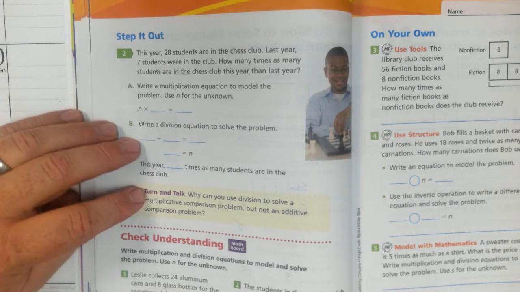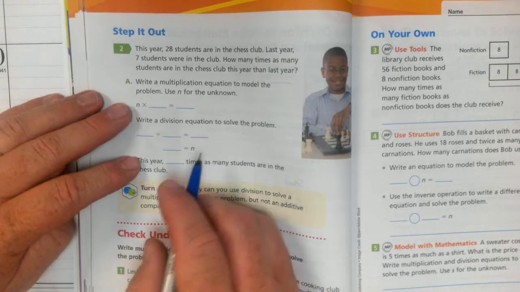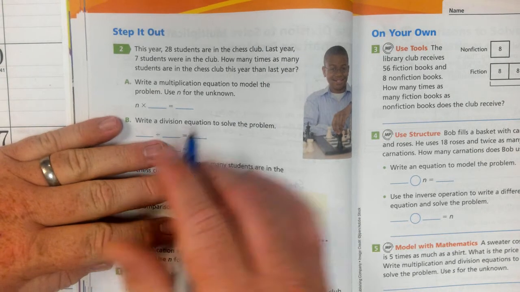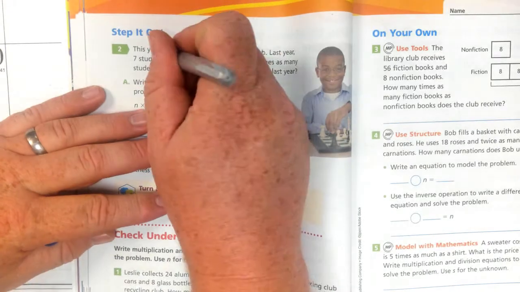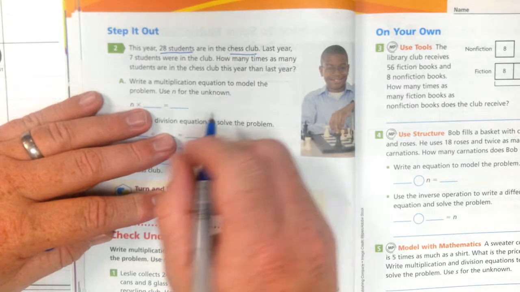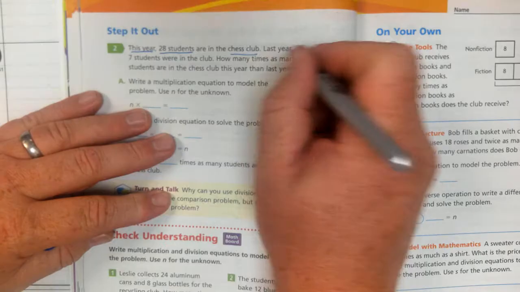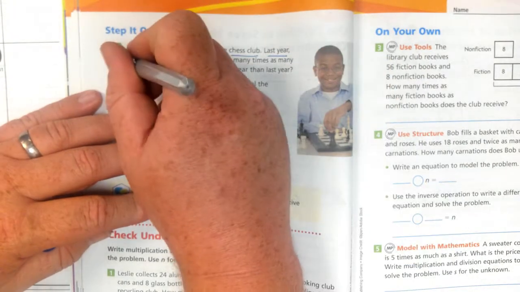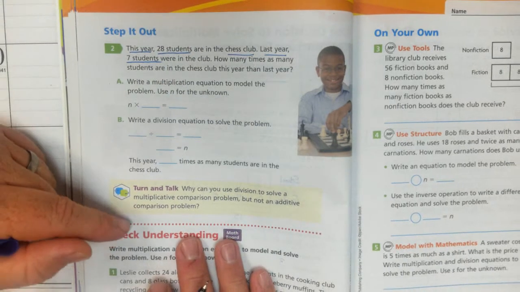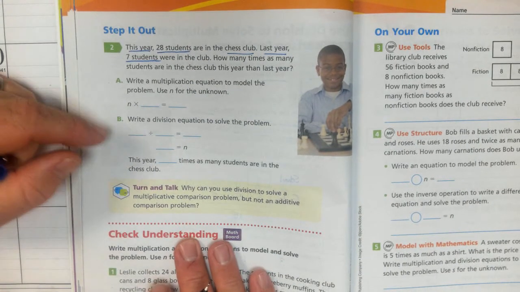Okay, a third read now for me. Now I'm going to use this opportunity to slice up my question and underline and circle important information. This year, 28 students are in the chess club. Last year, okay, so this year versus last year, 7 students were in the club. How many times as many students are in the chess club this year than last year?